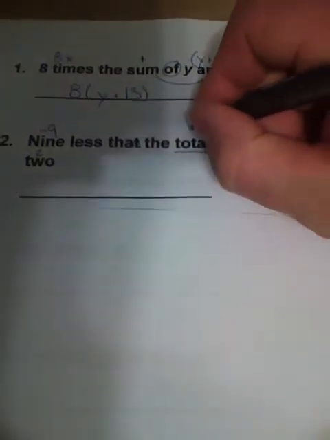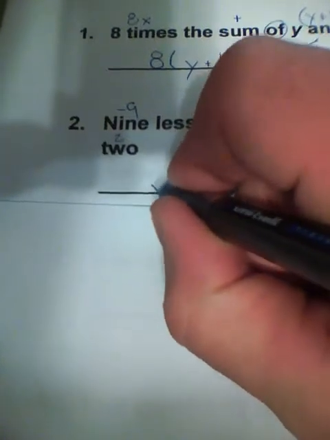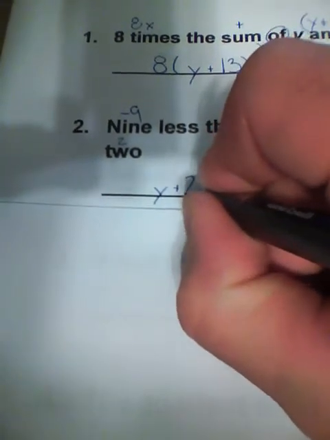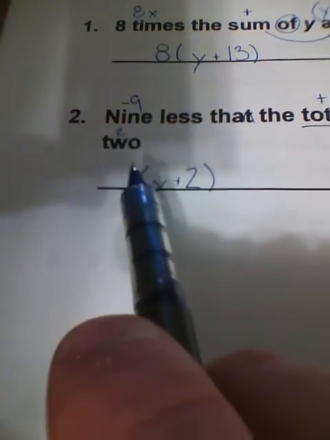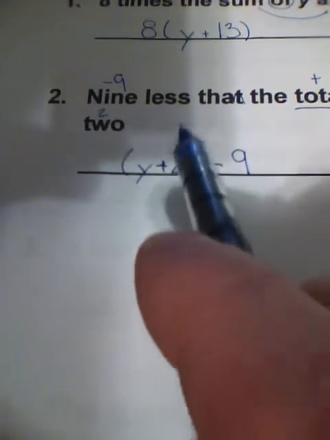So again, I'm doing 9 less than the total of a number and 2. I'm going to have to find the total, which means to add, of a number and 2. So I'm going to add y plus 2. And you know what? I'm going to put that in parentheses because I need to find that first. Even though I know in our order of operations, if all I have is addition and subtraction, whatever comes first from left to right will be performed, I'm still going to put that in parentheses, and I'm going to take away 9 from that sum, or that total. Okay? So I have open parenthesis, y plus 2, close parenthesis, minus 9, or 9 less.